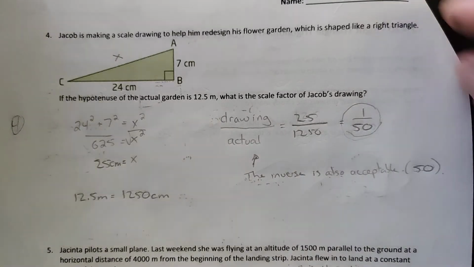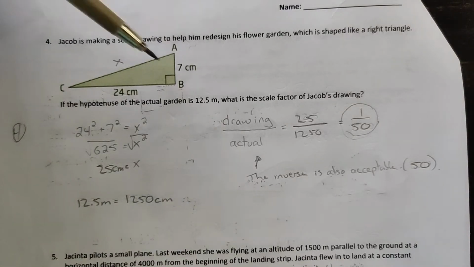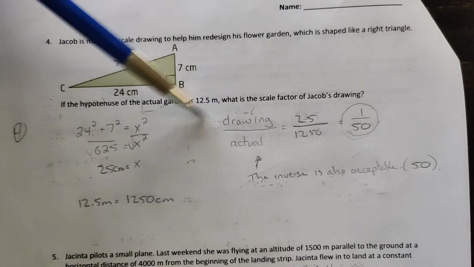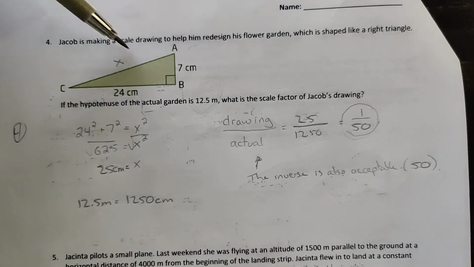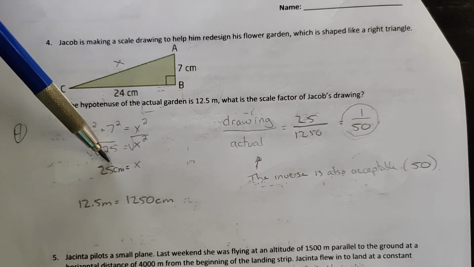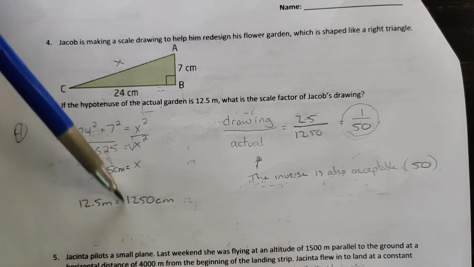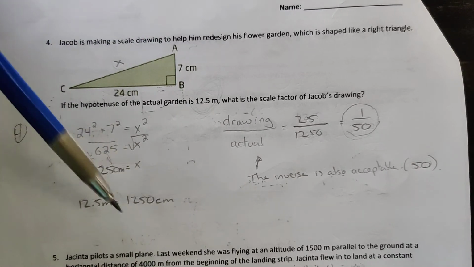Next question, we're working with some similar triangle ideas again, and what we're given is Jacob's scale drawing of his triangular garden. In this case, we know that the hypotenuse of the actual garden is 12.5 meters, and we want to find the scale factor. So that means we're going to need to know the hypotenuse of this triangle, and then we can compare them. So I found the hypotenuse using Pythagorean theorem. I also took the 12.5 meters of the real garden and converted it to centimeters so that we had similar units. And this is a mistake that a lot of you made.